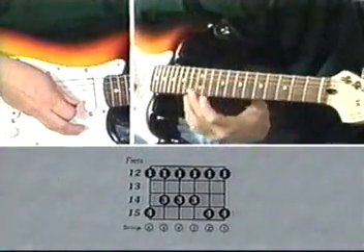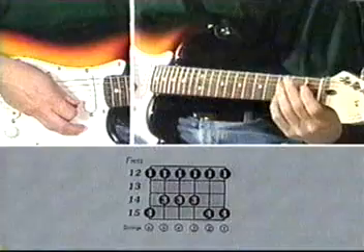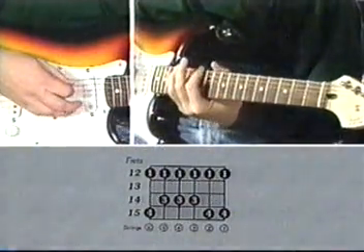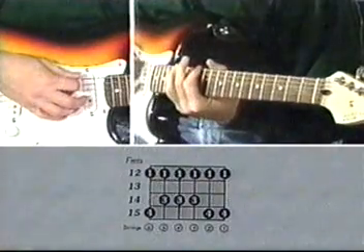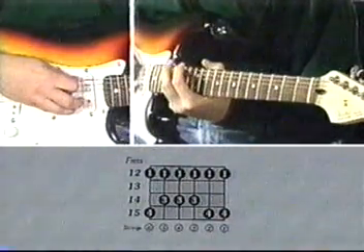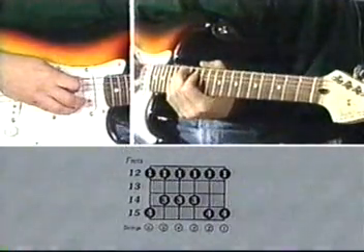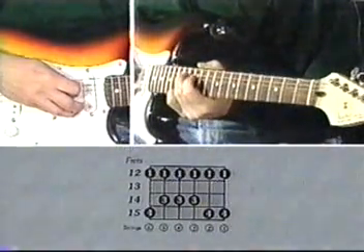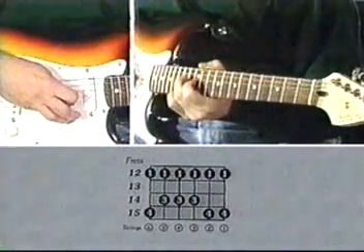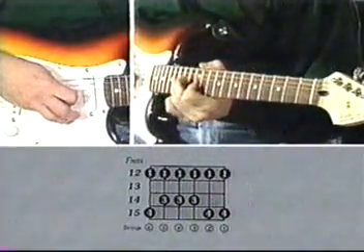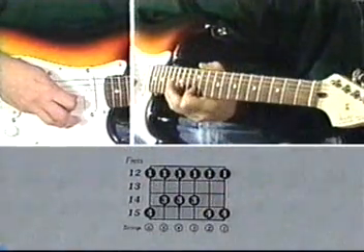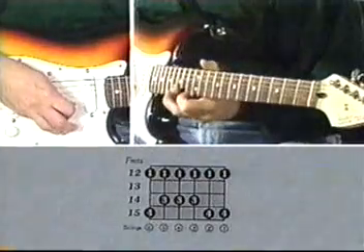Now pattern number 4 is really an identical repeat of pattern number 1, but you're going to use all closed strings because you're up here on the 12th fret. So here's pattern number 4. It's 1, 4, 1, 3, 1, 3, 1, 3 again, go back to 1, 4, and you're going to finish with a 1, 4.